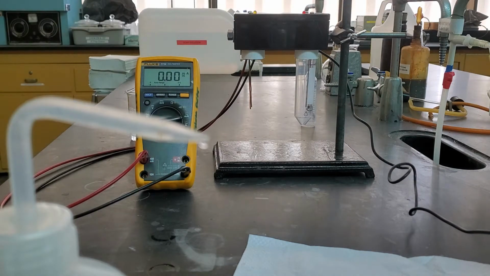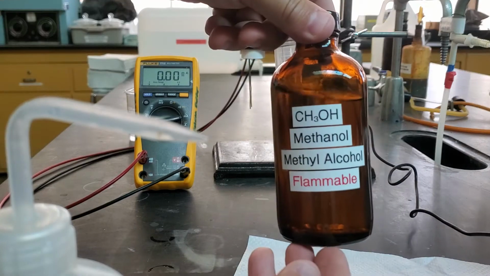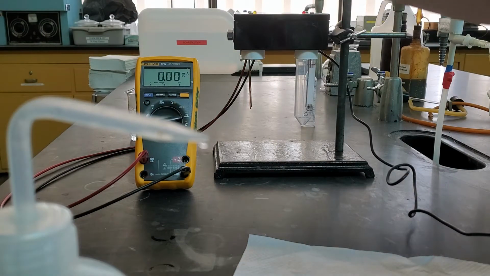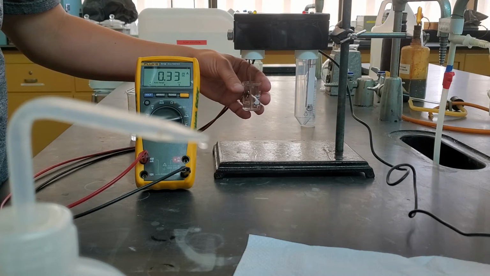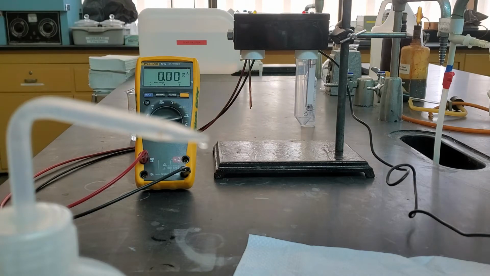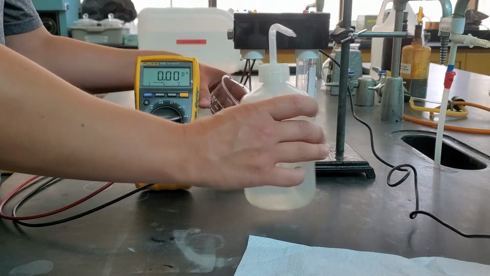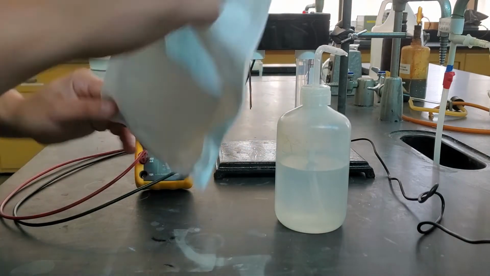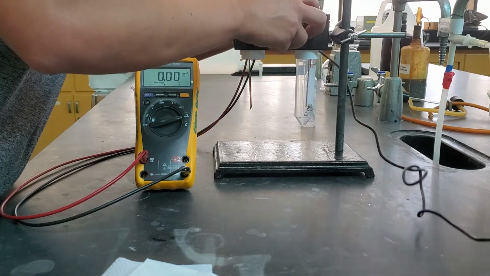Next one I'm gonna do is gonna be our methanol. Now, the methanol that we're using, this one is going to be the liquid form of it. So that means it's pure methanol. I'm going to put that in here. We can take that measurement and take that off. Clean. Wipe. Plug back in. We can move to our next one.